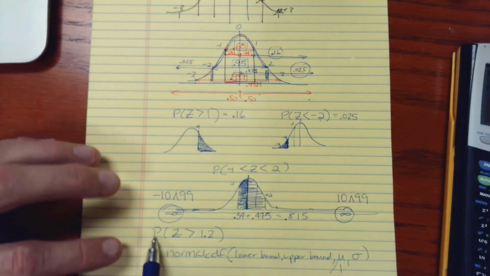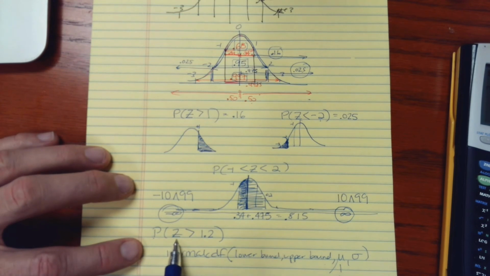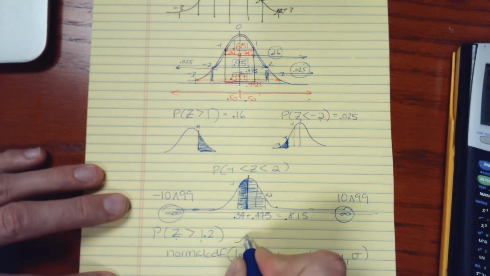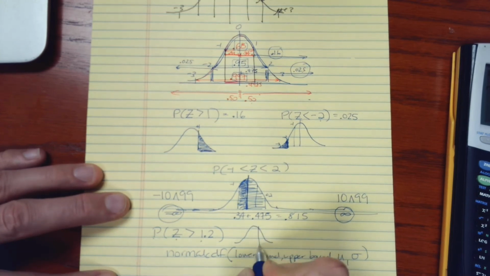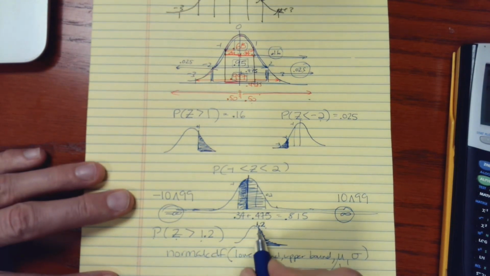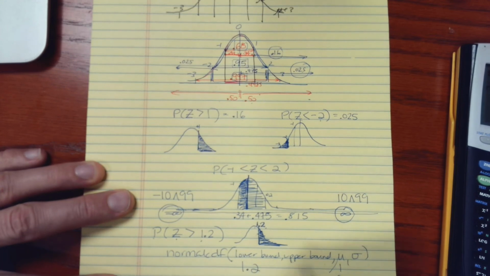Okay, so let's go back to our question. The probability that z is greater than 1.2. So I'm thinking about somewhere over here is 1.2, and I want the area under the curve to the right of that. So when I'm looking from left to right, the lower bound on the shaded area is 1.2, and the upper bound, well, that goes on forever.